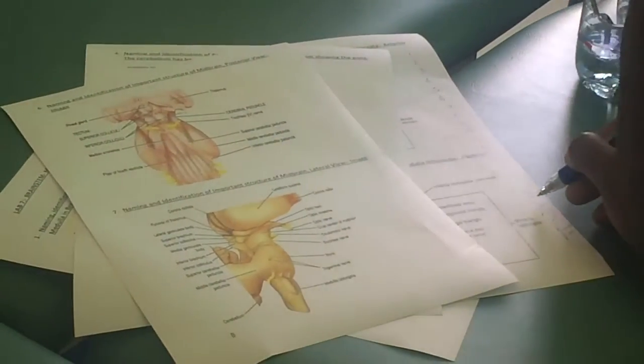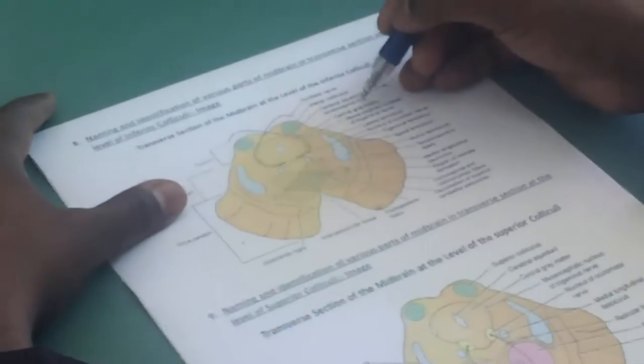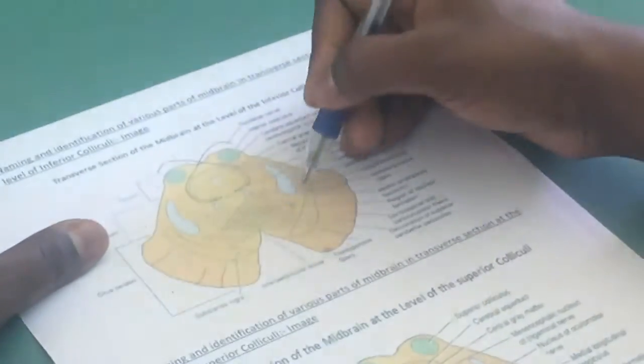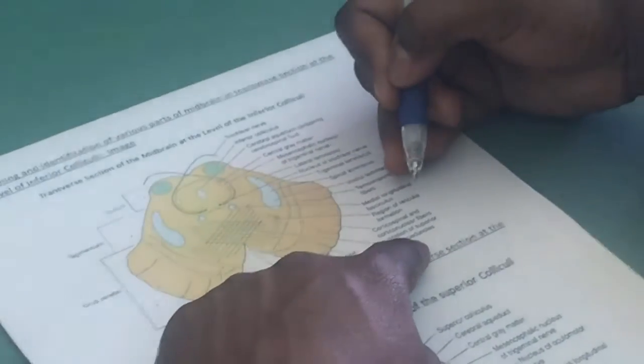So this is the cerebral aqueduct, which connects the fourth ventricle and the other ventricles above. This is the central grey matter, the mesencephalic nucleus of trigeminal nerve. This is the lateral lemniscus, and this is the decussation of superior cerebellar peduncles.